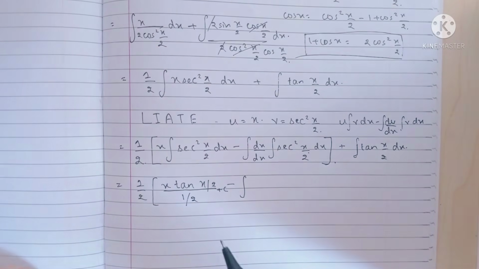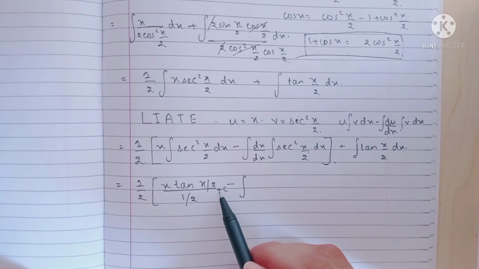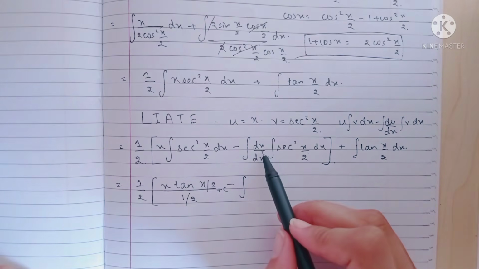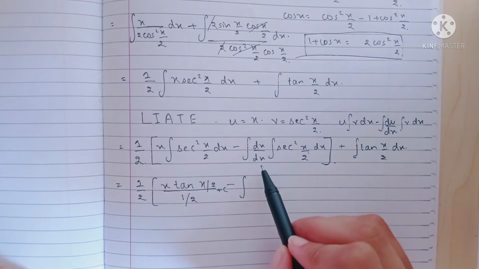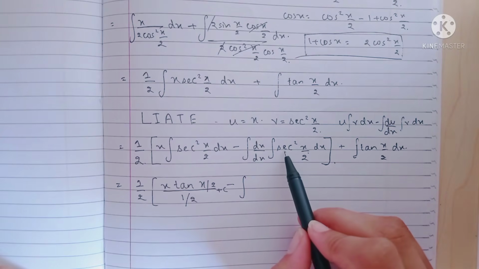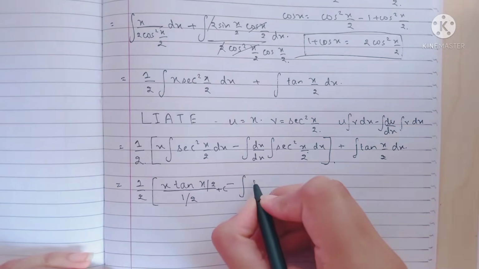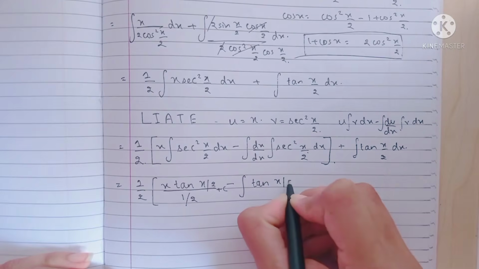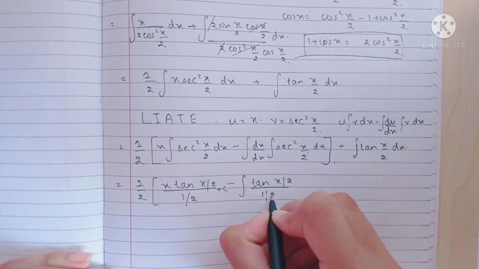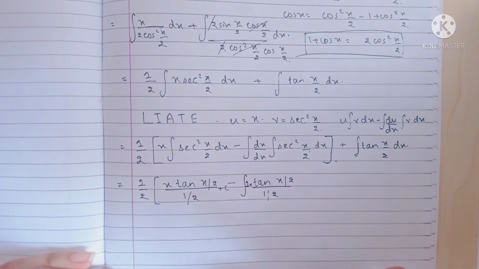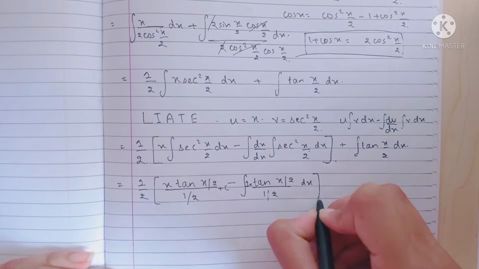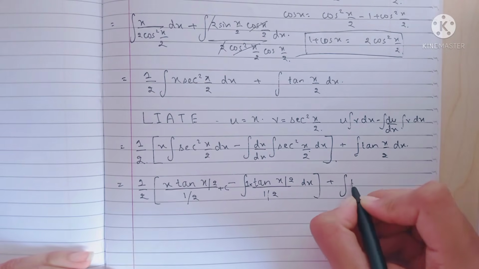Whenever we integrate something, we add a constant. So we did plus c minus the differentiation of x with respect to itself is 1, and the integration of secant square is once again tan x by 2 upon 1 by 2. So this becomes 1 into tan x by 2 upon 1 by 2 plus the integral of tan x by 2.